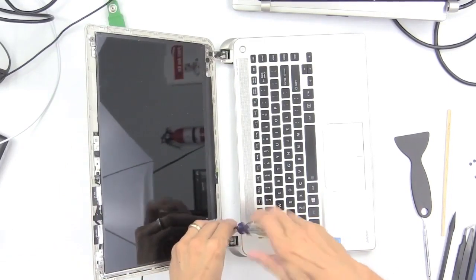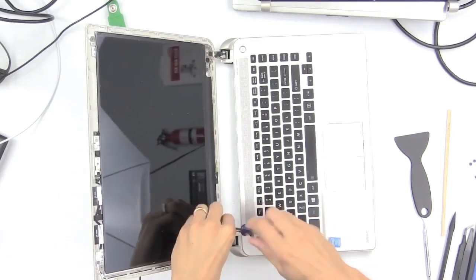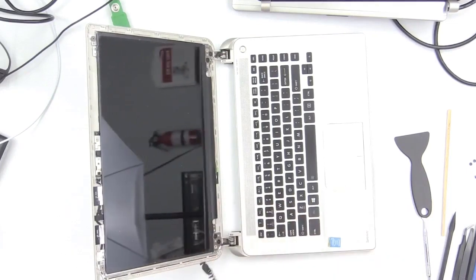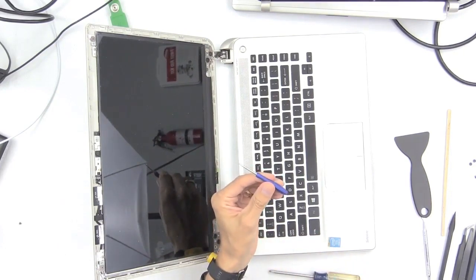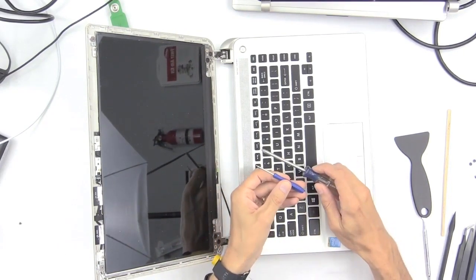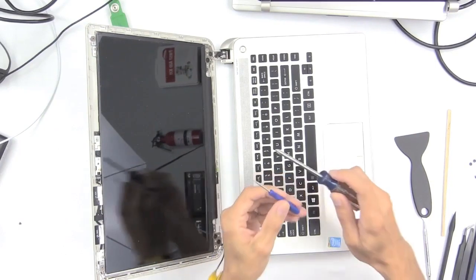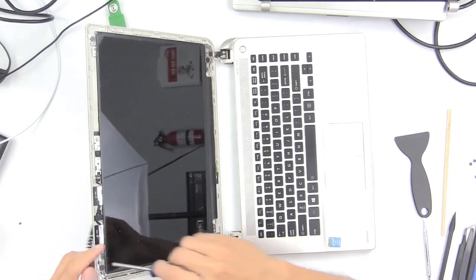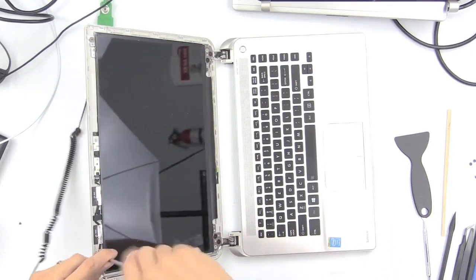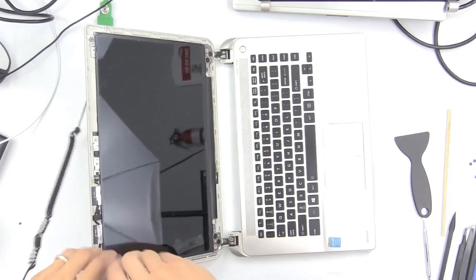Now the trusty number 1 Phillips head screwdriver is usually good enough, but you probably want to have some mini screwdrivers available to you. Much smaller screwdrivers for working on laptops. So that's something you probably want to have in your toolkit. And really, mobile device kits are pretty easy to get your hands on and are fairly inexpensive.